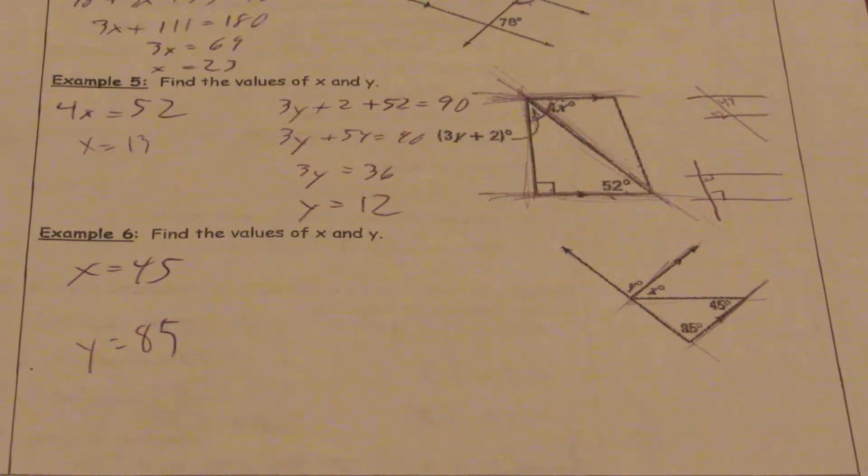Okay. And that is our types of angles that are formed, and how we know if they're congruent or supplementary with parallel lines.